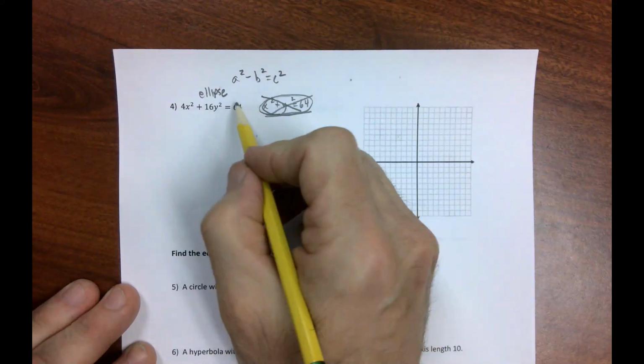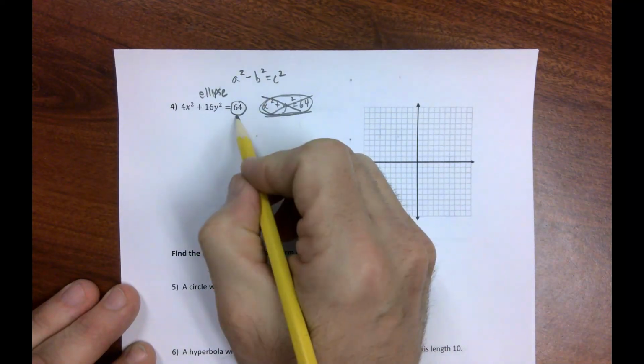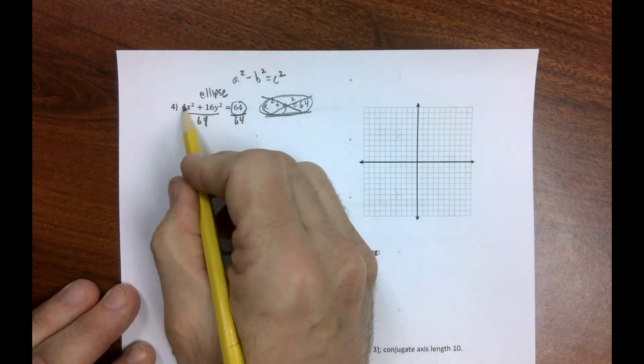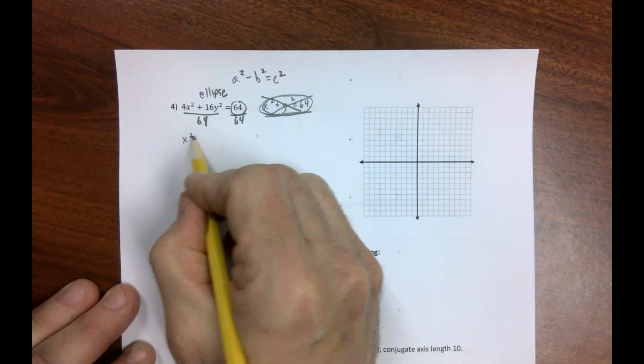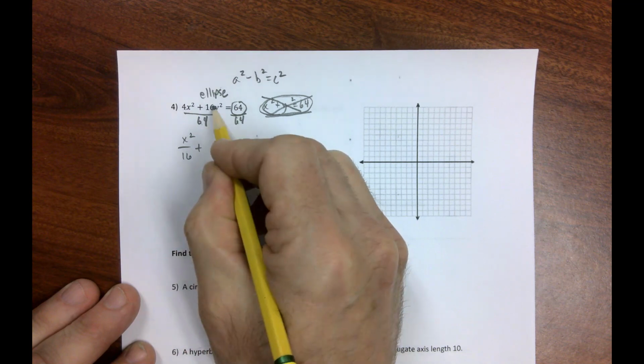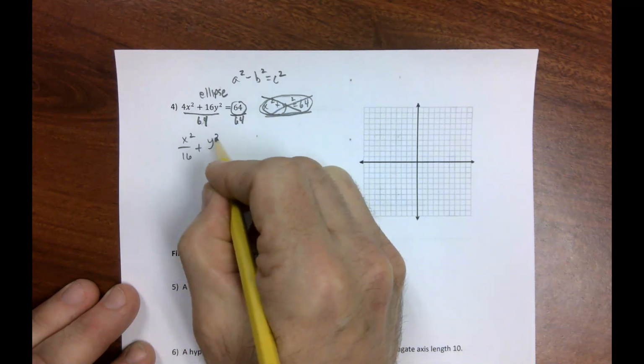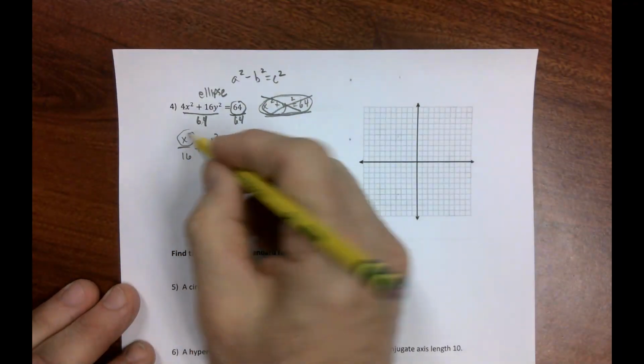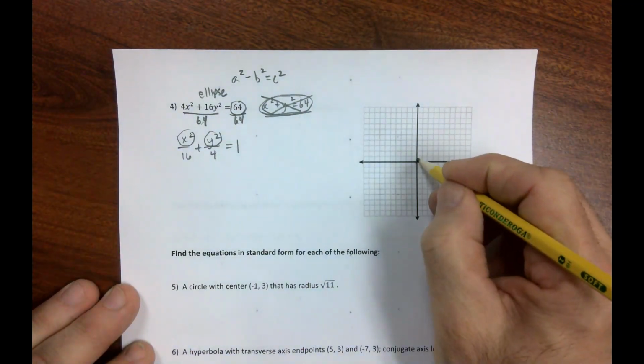And we know that ellipse has to equal 1. So we're going to divide by 64, divide by 64, reduce. That's 1/16, so it's x squared over 16. That's 1/4, so it's y squared over 4 equals 1. This is an easy one because the center is 0, 0.